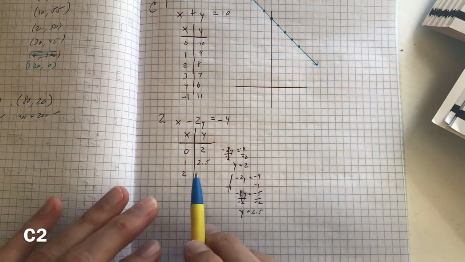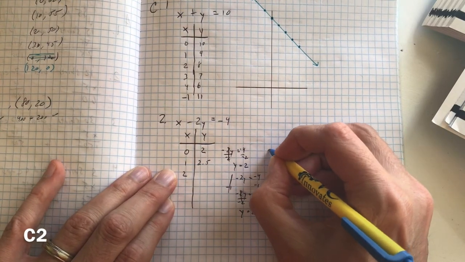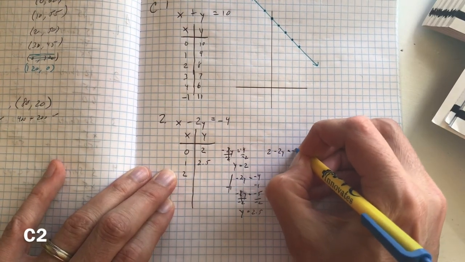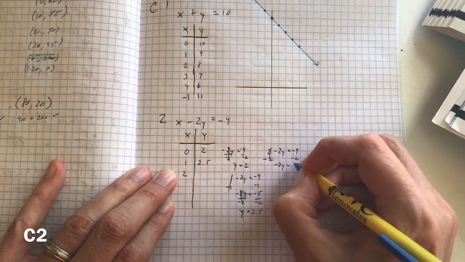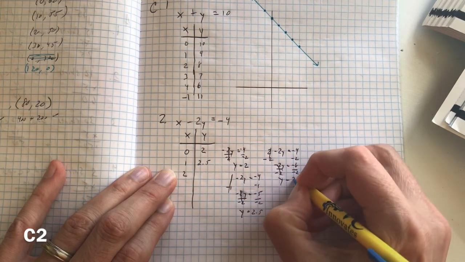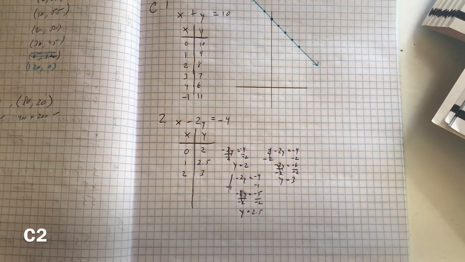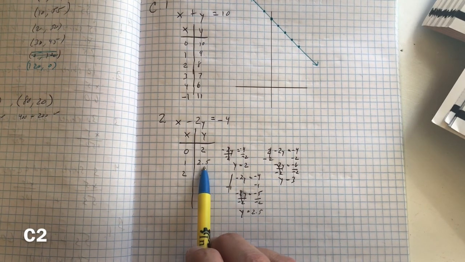Let's put 2 in next. Put that over here. So I'll do 2 minus 2y equals negative 4. So minus 2, negative 2y is equal to negative 6, divided by negative 2, divided by negative 2. y equals positive 3. Okay, so we're getting somewhere. Notice how the odd number is giving me that decimal. So let's do some other ones.